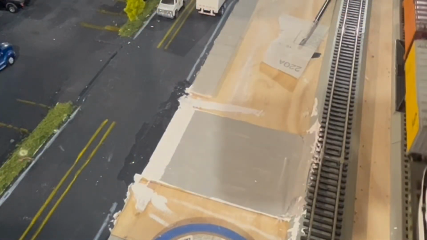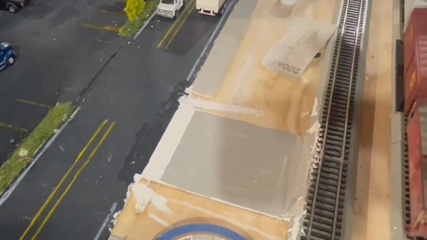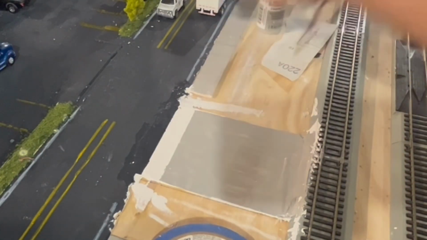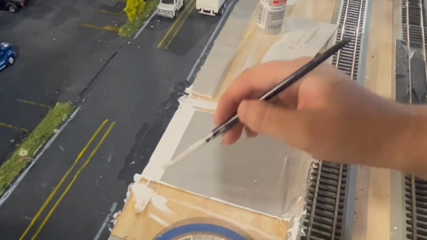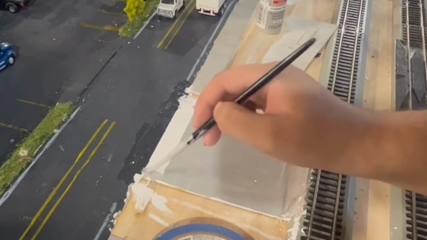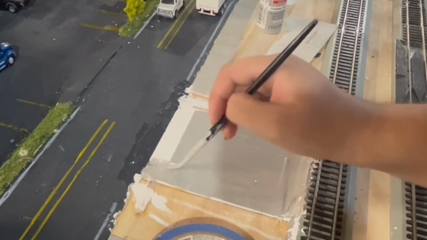And then go back with the country gray color and just carefully paint that white gap where the tape was. Now, the reason the tape was there was to mask off the road so that the colors did not mix too much. And as you can see, the mixture did turn out pretty perfectly here. So I'm just going back and touching that up so that we get rid of the white.